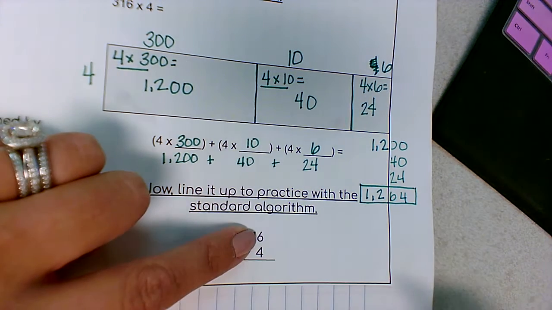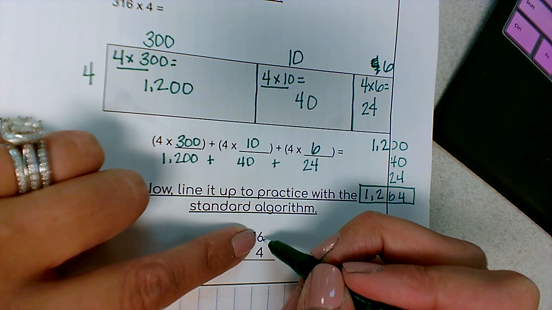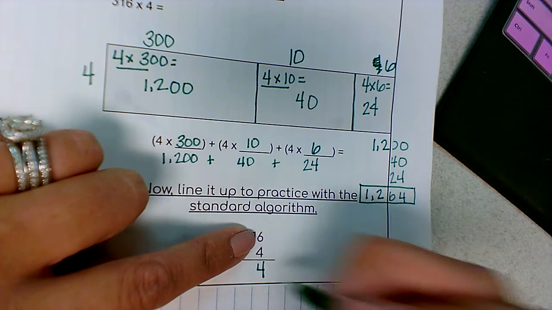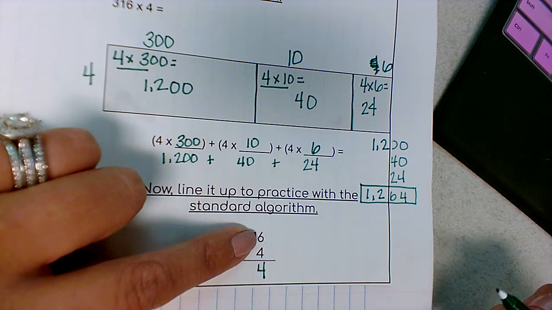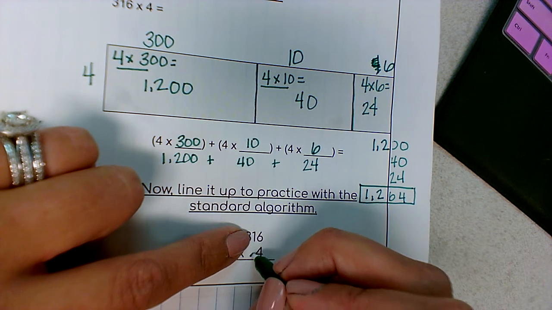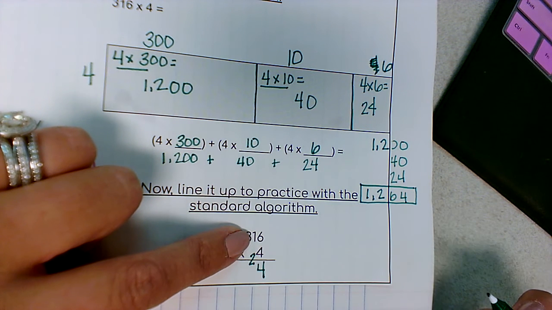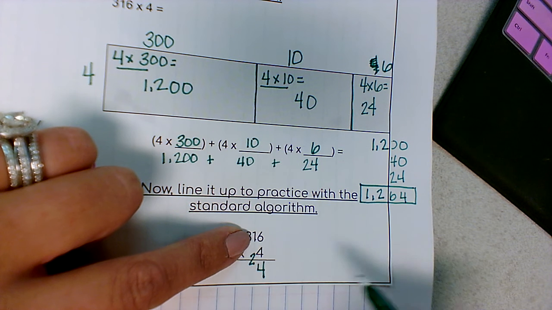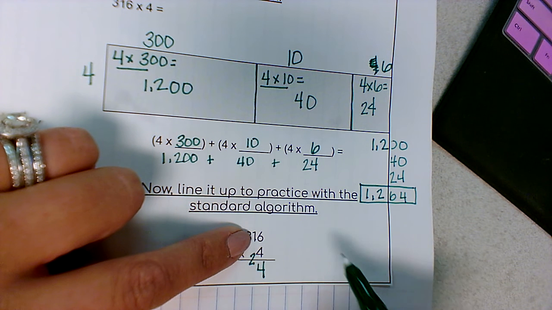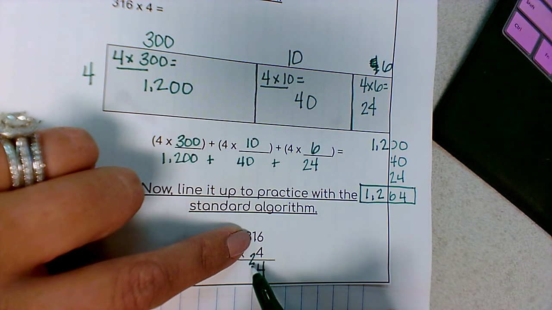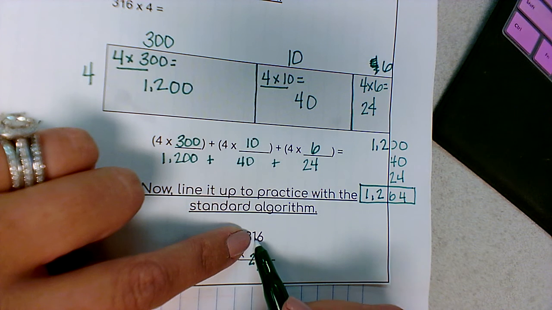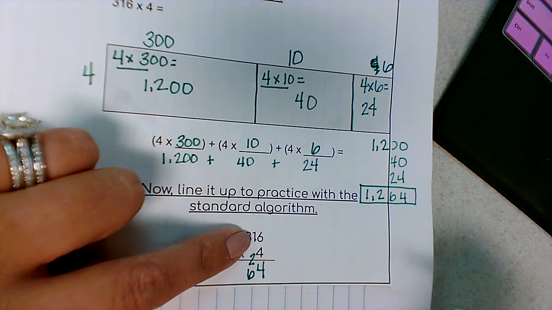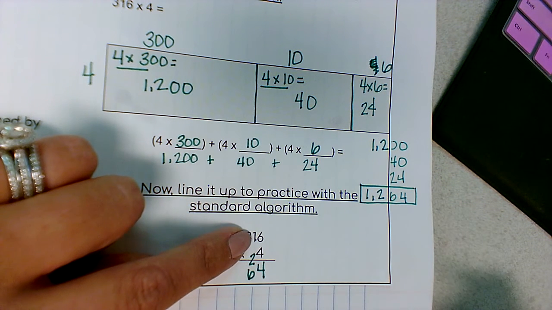I'm first going to focus on my ones place. I know 4 times 6 equals 24. So I'm going to write the 4, and I need to regroup that 2. Well, I'm going to uncover the tens place and regroup the 2 on the line. Now remember, I'm going to multiply first. 4 times 1 is 4. And now I'm going to add the regrouped. So 4 times 1 is 4, plus 2 is 6. So I'll write a 6 in my tens place.